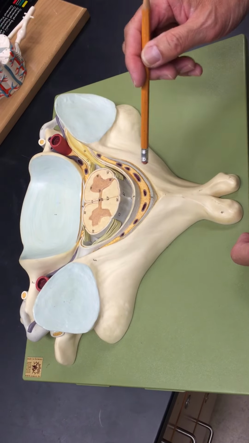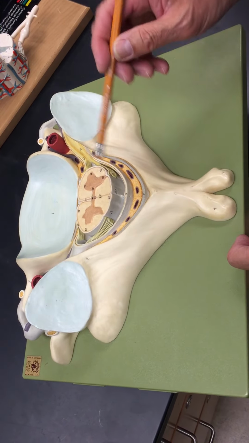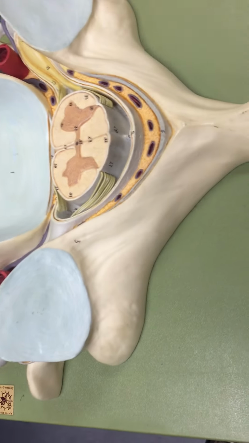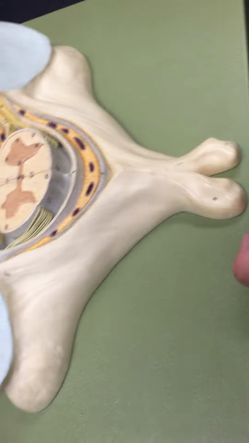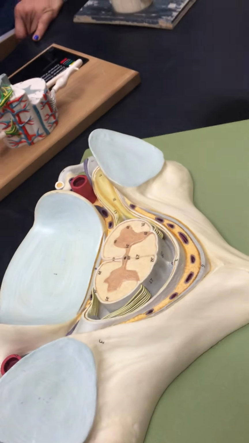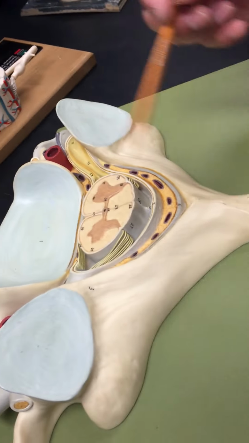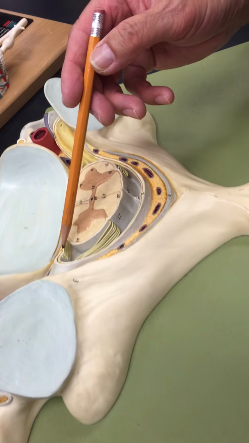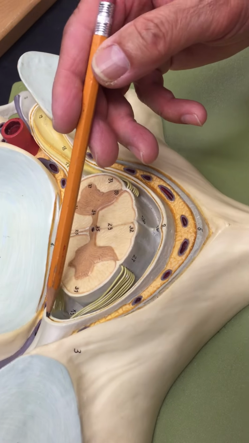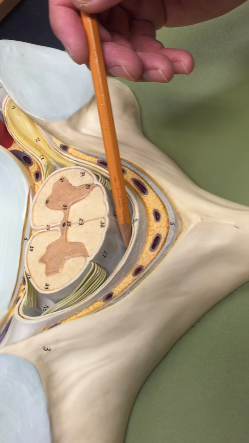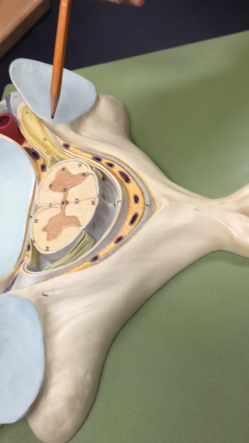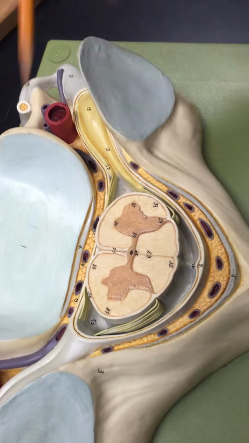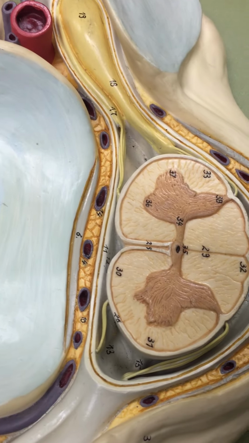Okay, so after that you have this brown outline here. That brown outline doesn't really exist. That again is the subdural space. All right, it's just a potential space. And after that you have the arachnoid mater. That's what this piece is supposed to be. That's arachnoid mater. Okay, so that would be number 11. Yeah, arachnoid mater.